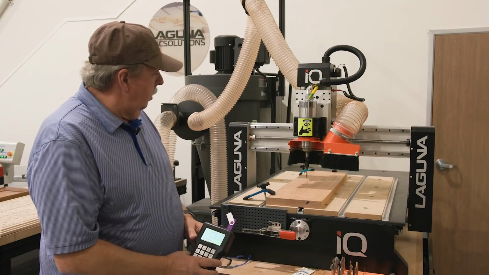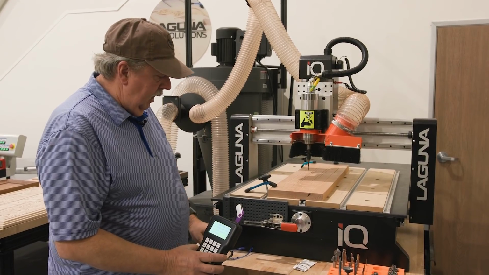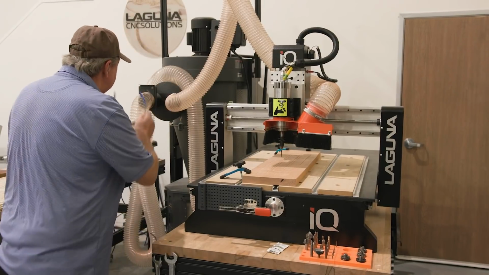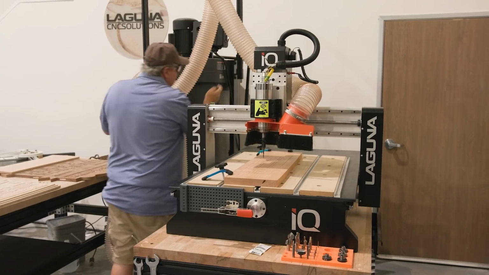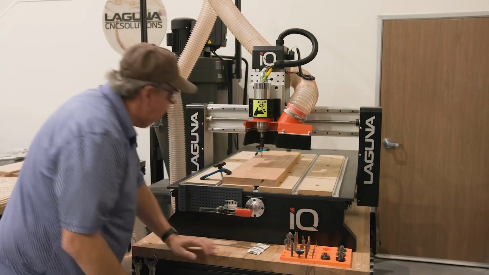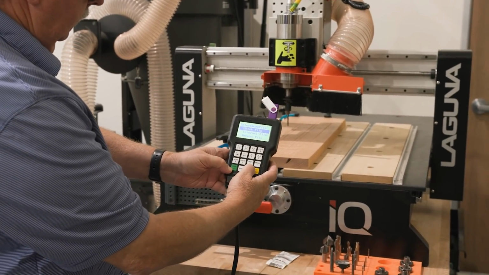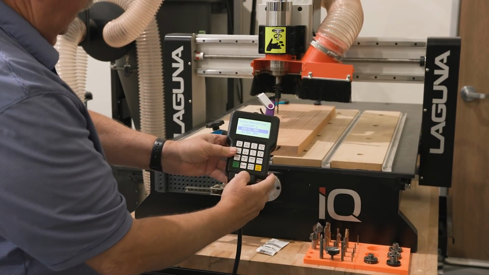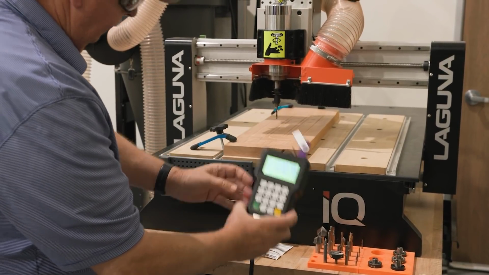So now we're at the point where we're getting ready to cut. Turn on the vacuum, put on my safety glasses, and start the machine. Using the drill path, hit OK, hit OK.